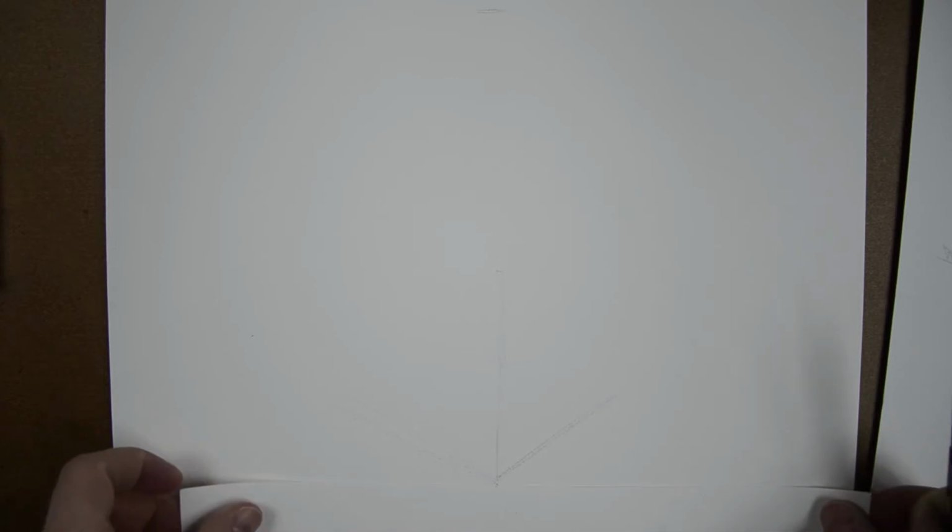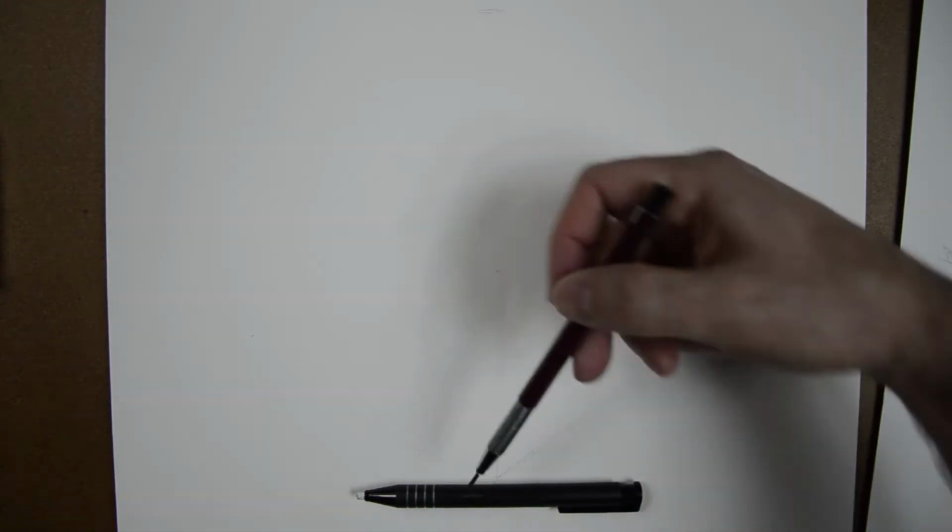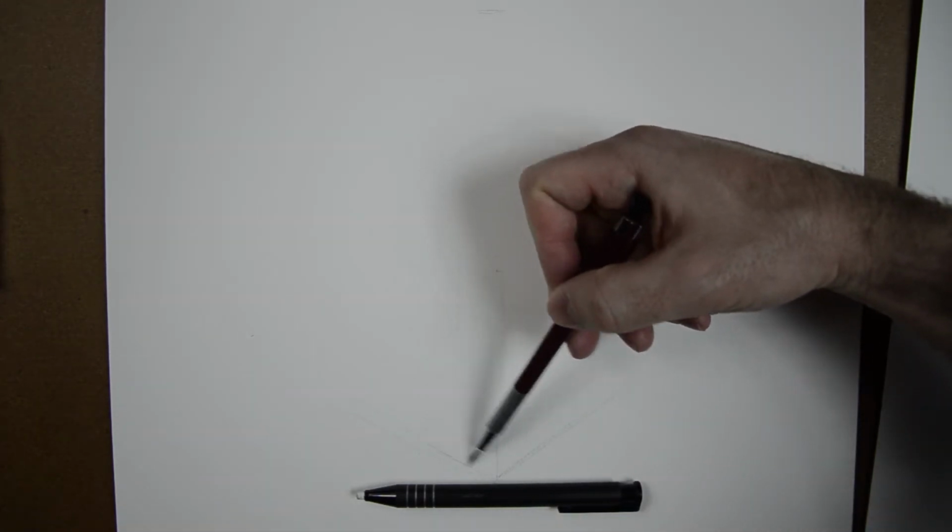Starting with the front corner, the corner that's hitting the surface of the table, I'm also looking at, with some perspective here, the gap between a first angle here and a first angle right here.